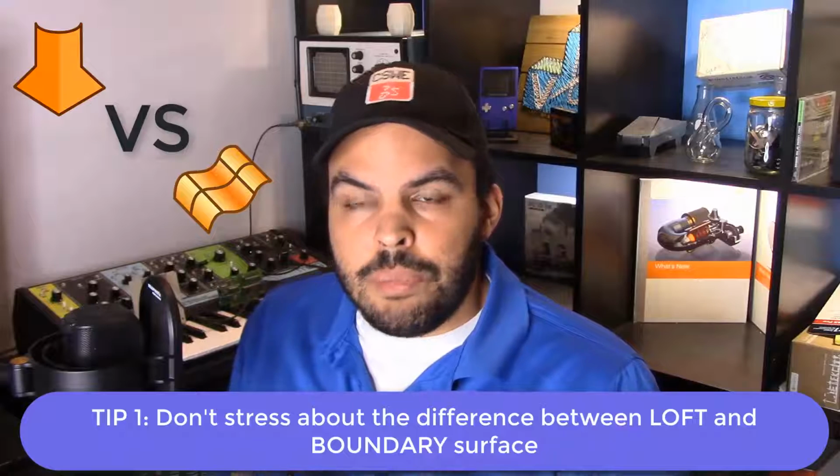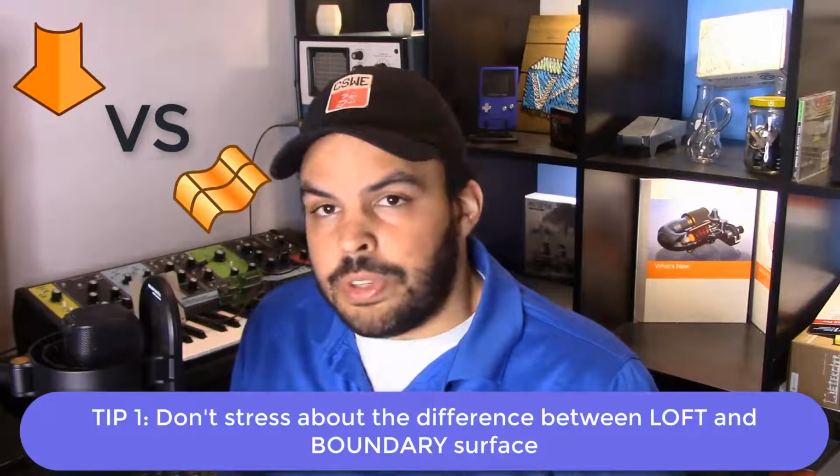So the first tip here stems from a question that I get very often, and it is, what is the difference between loft and boundary surface? What I hear a lot is, I want to take the surfacing exam, but I really shouldn't because I don't know exactly when I should use loft and when I should use boundary. And I say, don't let that get to you. Loft and boundary are practically sister features. They are very similar in what they accomplish.